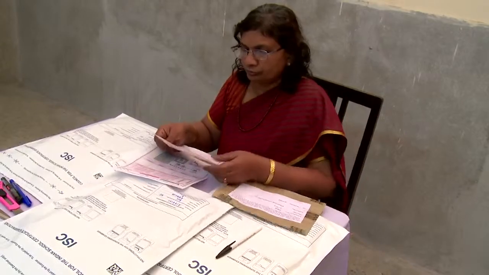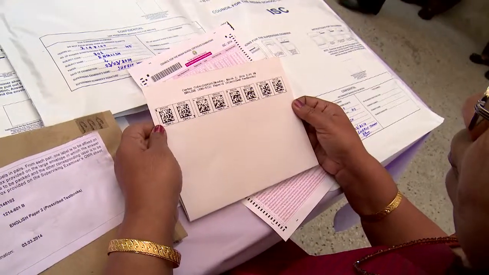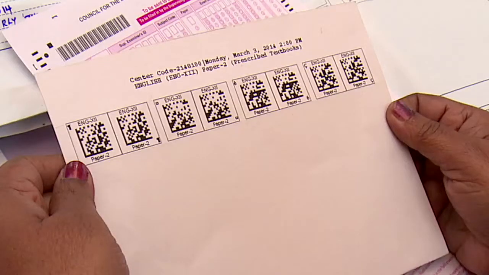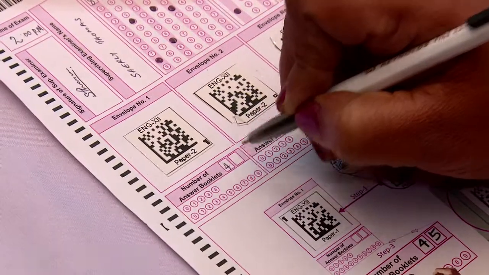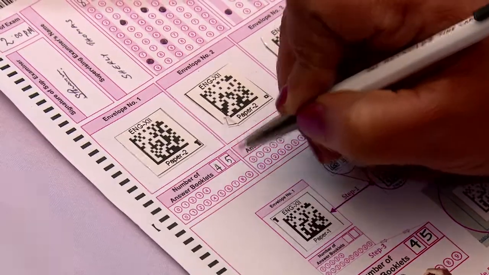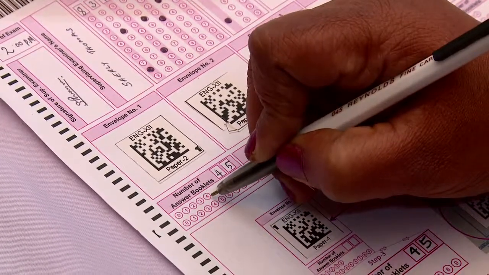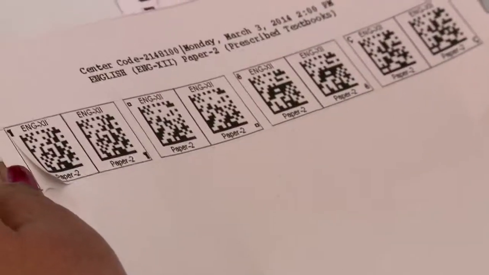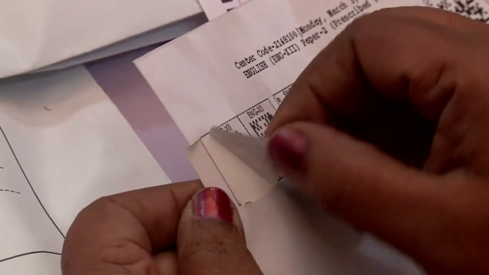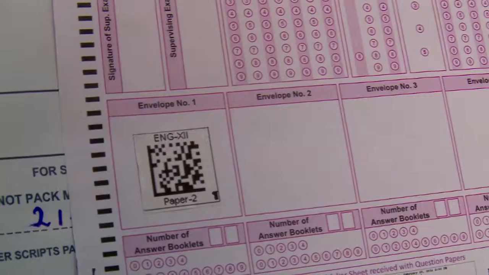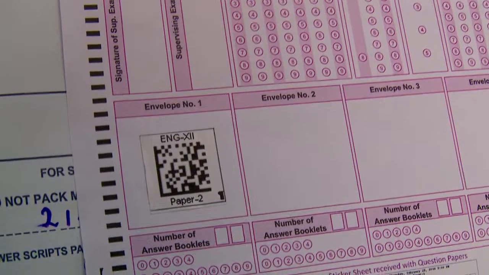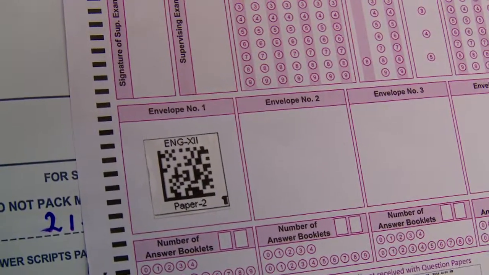Take the sticker sheet that has been enclosed along with the question papers. This sheet has sets of peelable stickers which are in pairs. One set of stickers is meant to be used for packing a maximum of 45 answer booklets in one envelope. From the pair of stickers, the supervising examiner must peel off the first sticker and paste it in the appropriate box on the supervising examiner's OMR sheet.